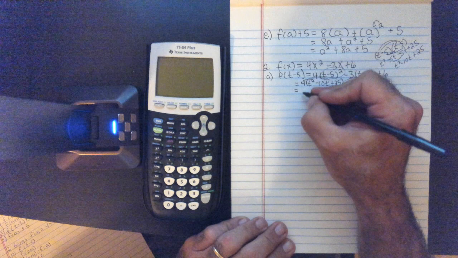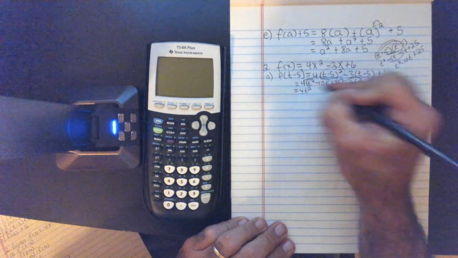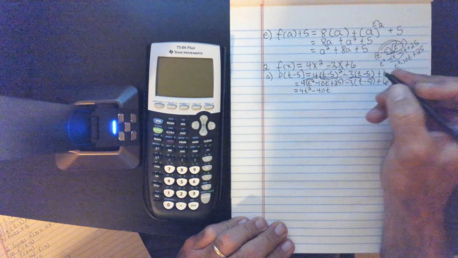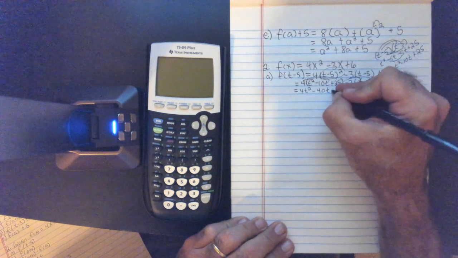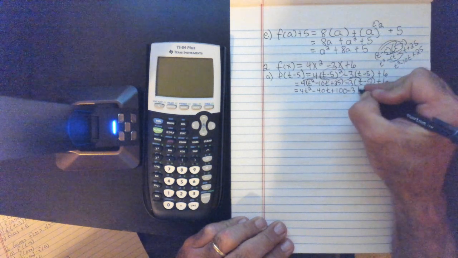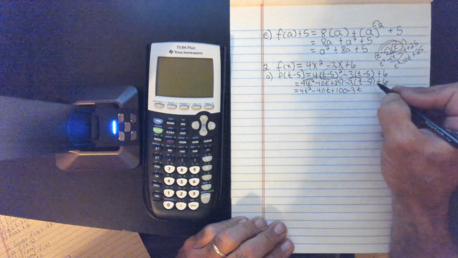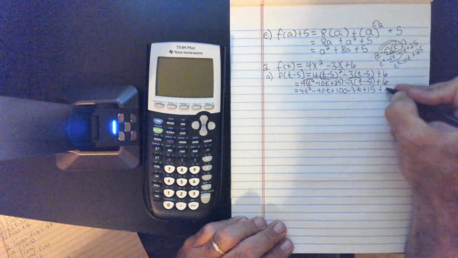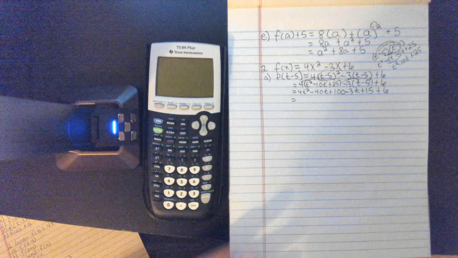So 4 times t squared is 4t squared. 4 times negative 10t is a negative 40t. 4 times 25 is a 100. Negative 3 times t is negative 3t. Negative 3 times negative 5 is a positive 15 plus my 6. Alright, so guess what?